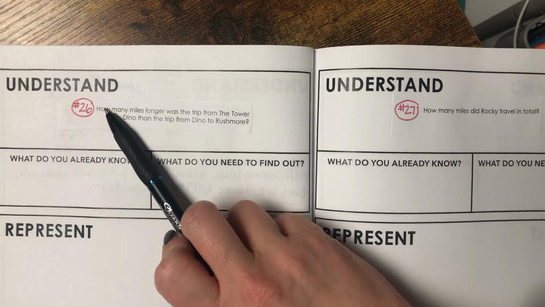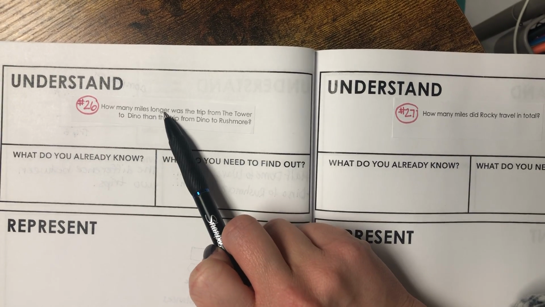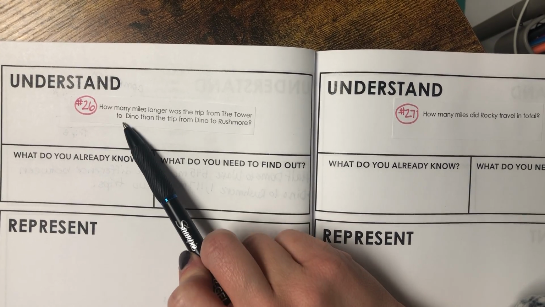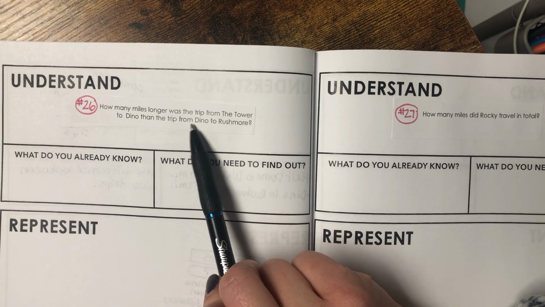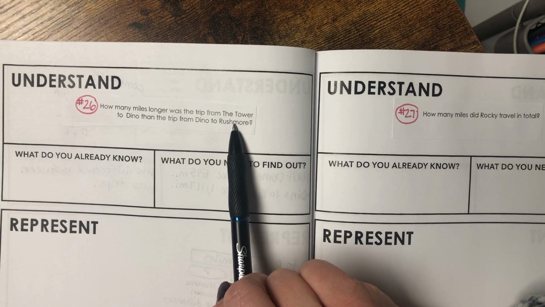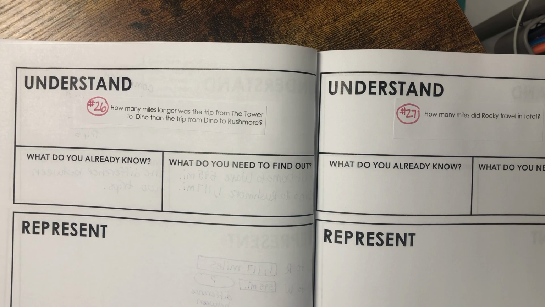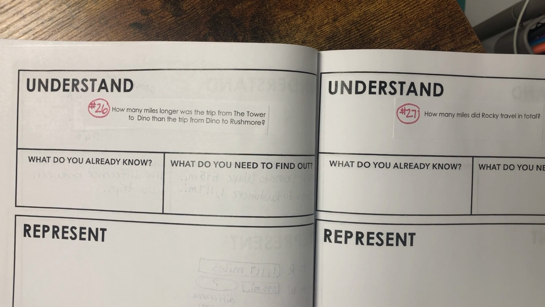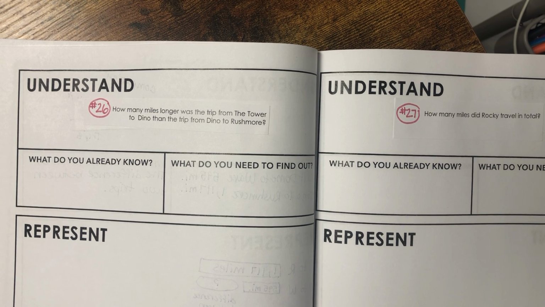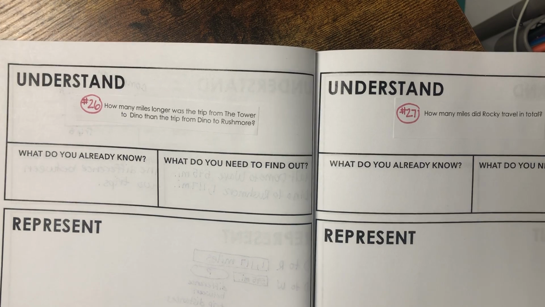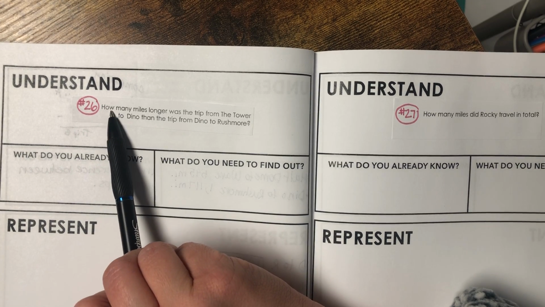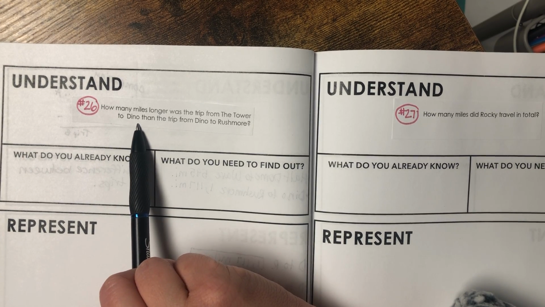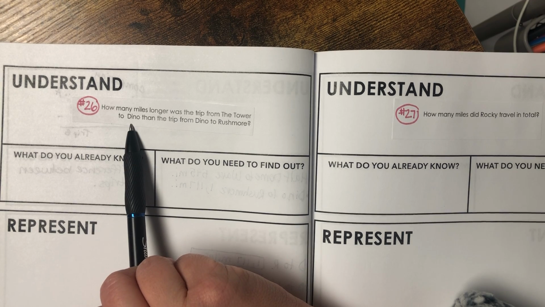Okay. This question says, how many miles longer was the trip from the tower to Dino than the trip from Dino to Rushmore? Okay. Hopefully, this is sounding a little similar to what we did on question 25, except it's worded a little bit differently, right? Again, we have just a one-sentence word problem, but there's a lot of information in here.